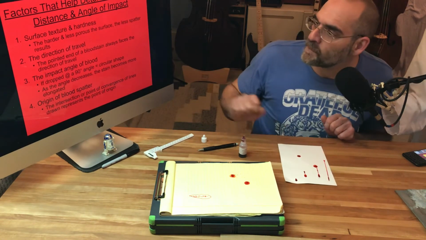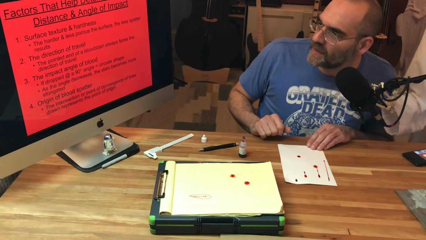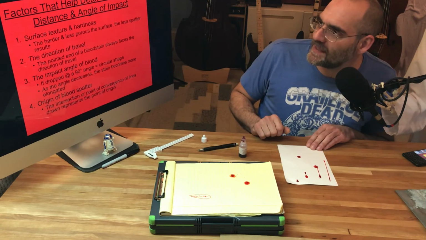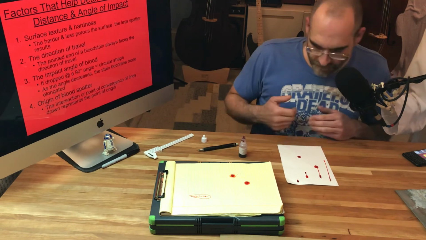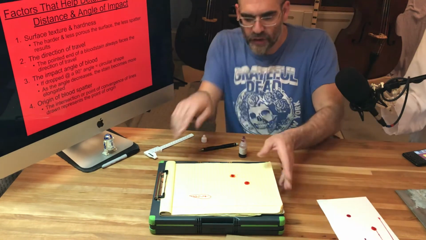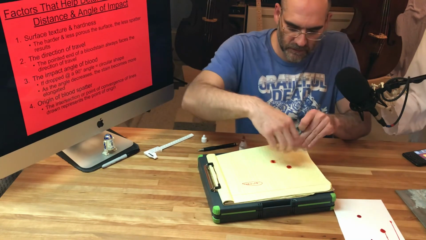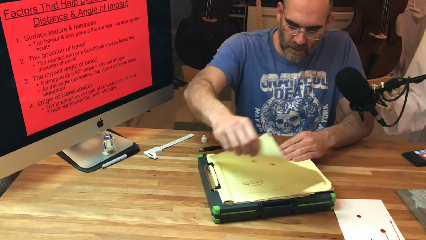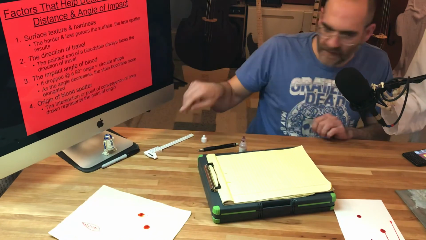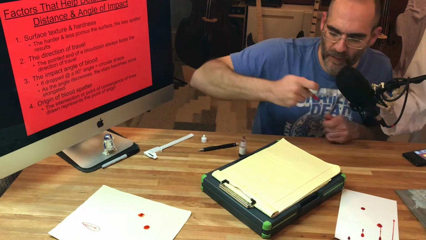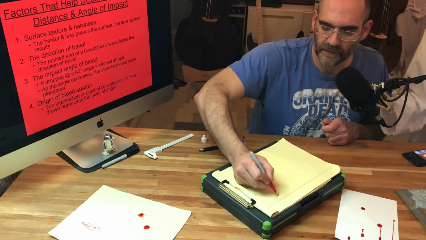Sorry. So the last one I can't really show you because of the spatter, but I can draw you a picture just to give you an idea.